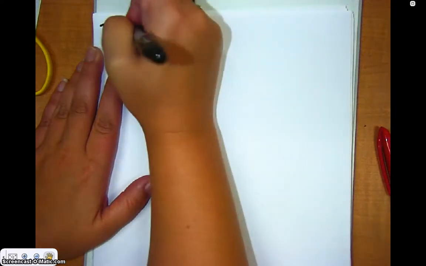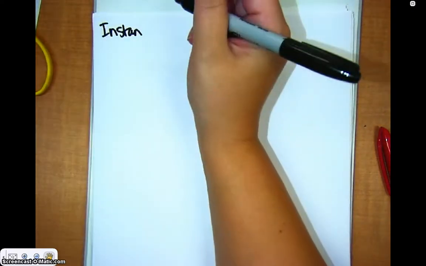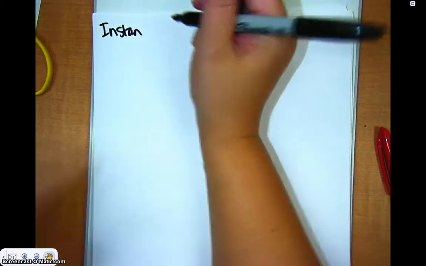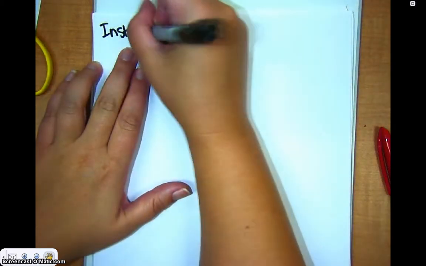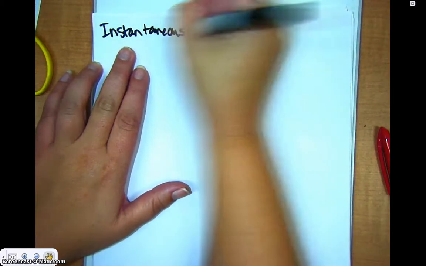So I'm going to start with instantaneous speed. Instantaneous speed is the speed that you're going right now, like if you were to measure with a radar gun.